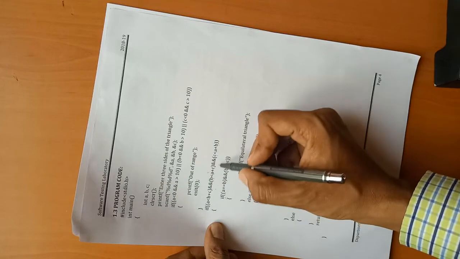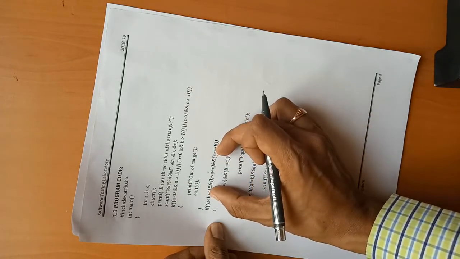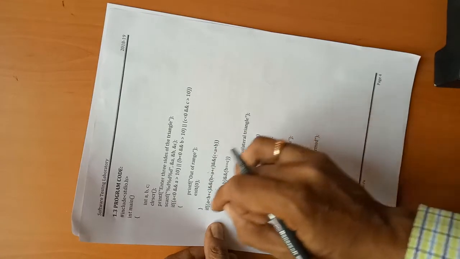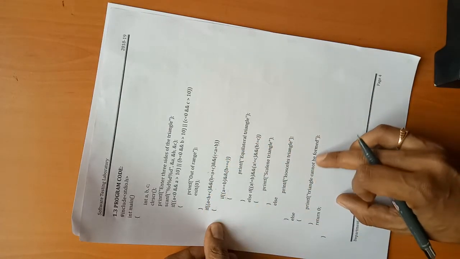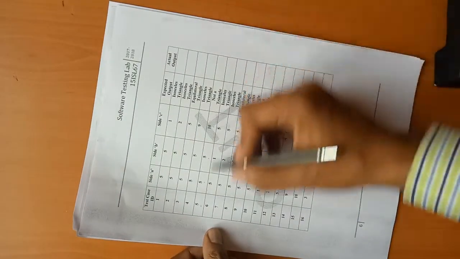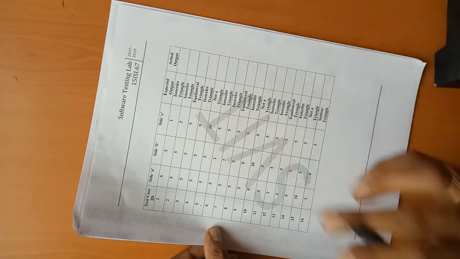Because I am using an AND operation here, it checks this condition, and once the condition is met, it will enter the block. Otherwise it will come out. It says the triangle cannot be formed. That is what we expect for these values, so I say the expected value is not a triangle.